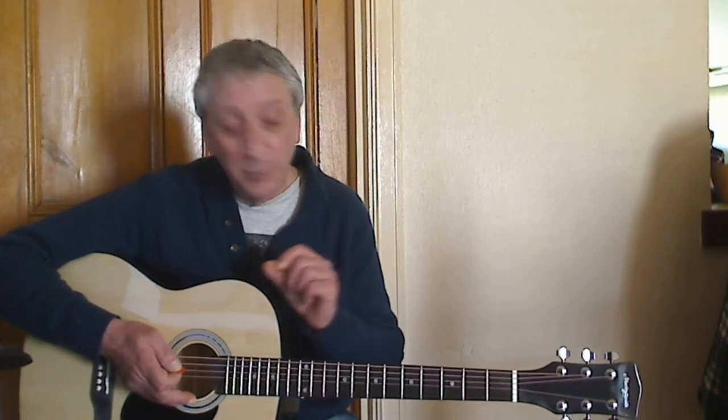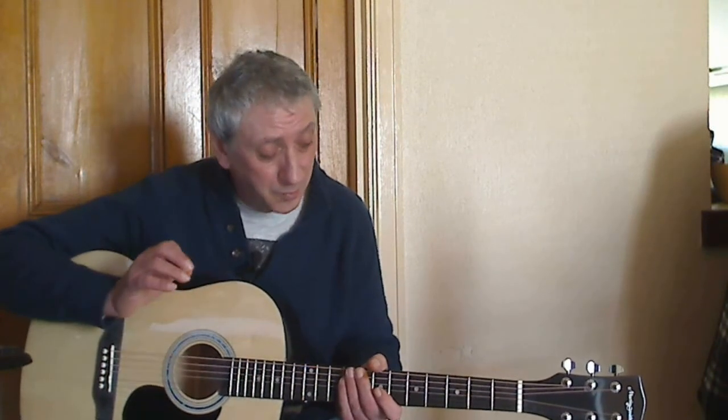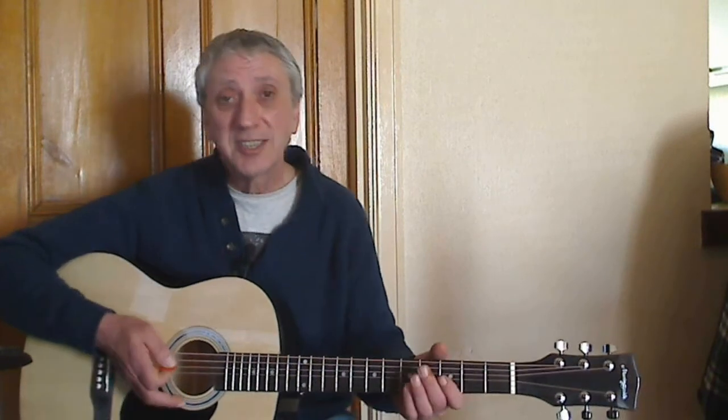Honestly. So get your head around the fretboard and just explore your guitar, find out where the notes are, and it'll click. It will click, believe me, whenever you just find things on your guitar.